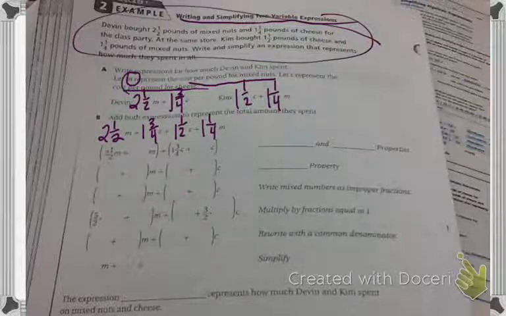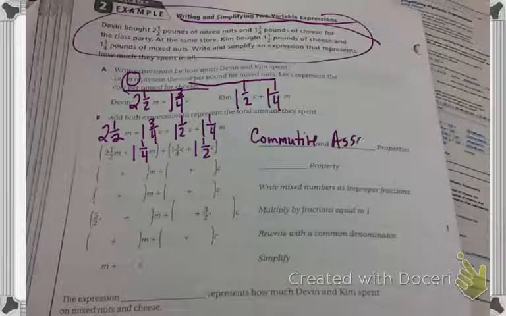And now I want to use commutative property to move my M's together, the nuts together, and I want to put the cheeses together. And so commutative property will switch places, so I can put my 1 1/4 here, and then my 1.5 cheese with the 1 3/4. So commutative property moves it, and then associative property will group them together so that I do the mixed nuts together and the cheese together.